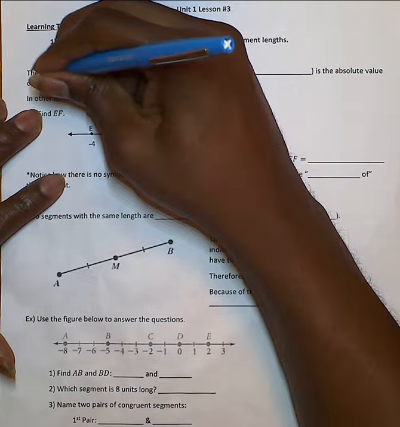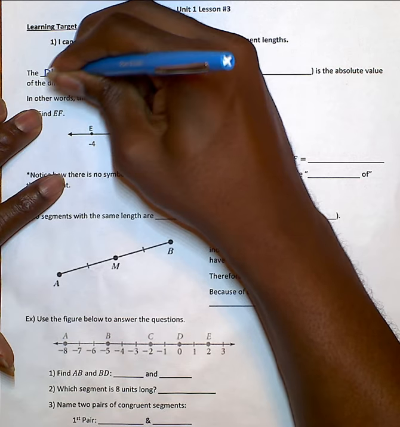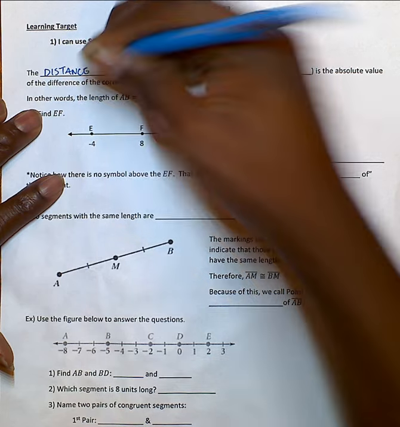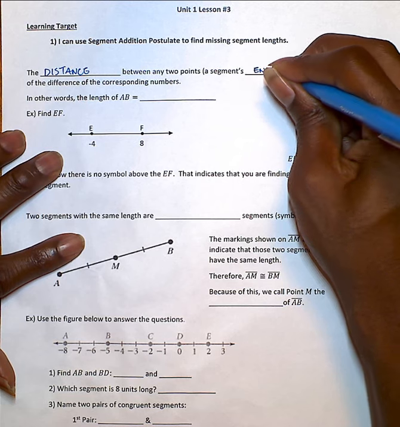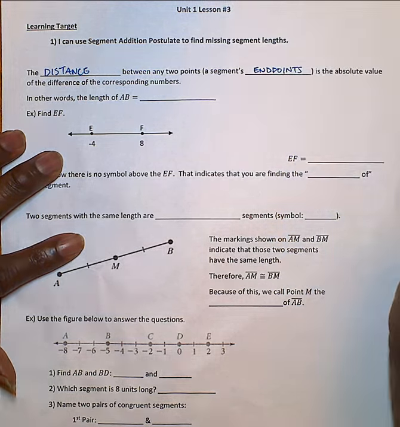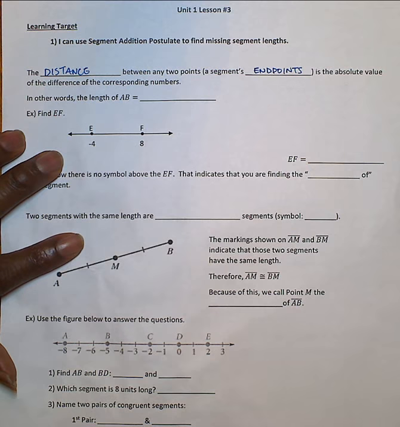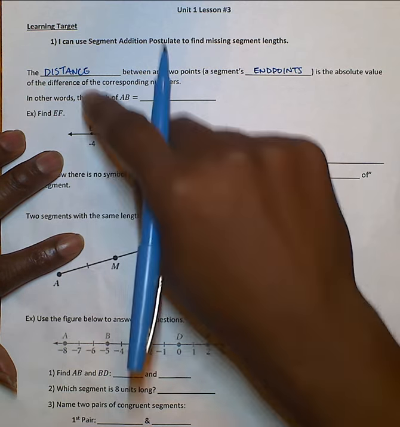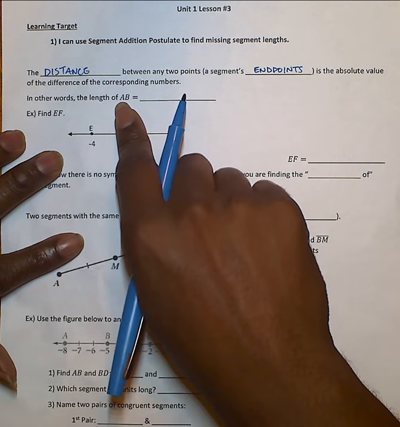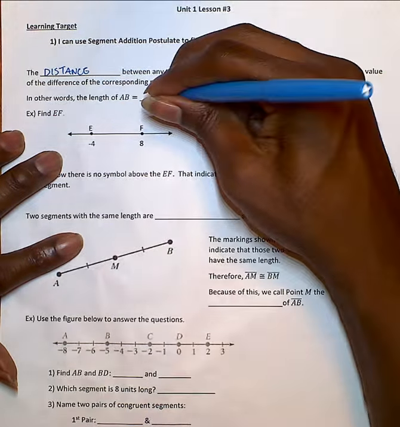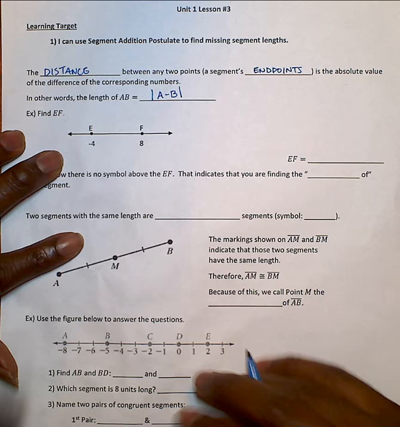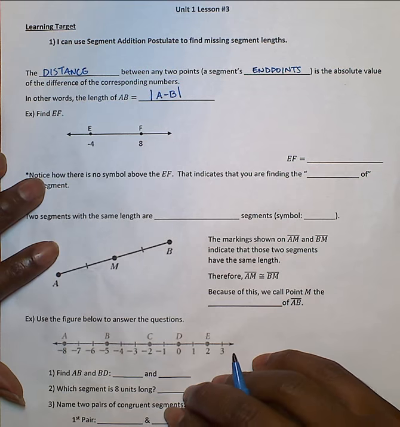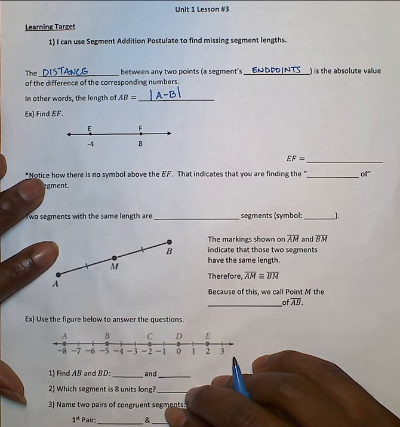The distance between any 2 points, the segment's endpoints. That's what we're talking about when we're talking about 2 points. It is the absolute value of the difference of the corresponding numbers. In other words, if we're looking at a line segment AB, then we're going to say the absolute value of A minus B, whatever that is, that will give us our distance. Remember, absolute value makes sure that the number is positive, because when we talk about distance, we only have positive distances.